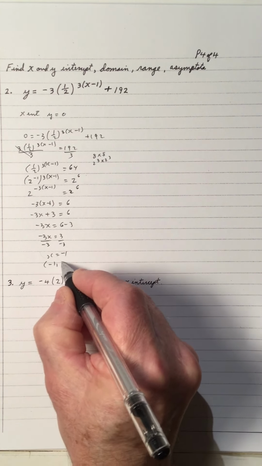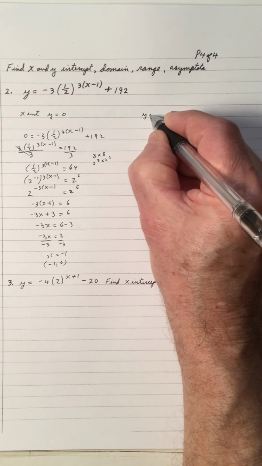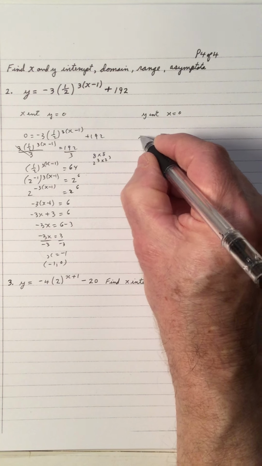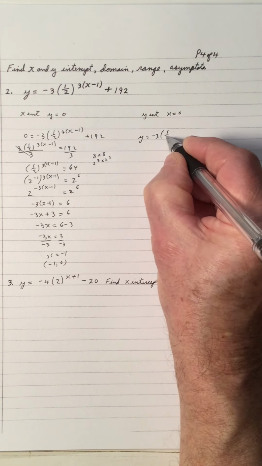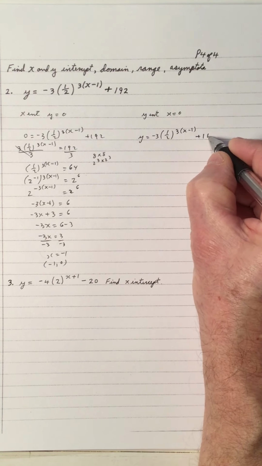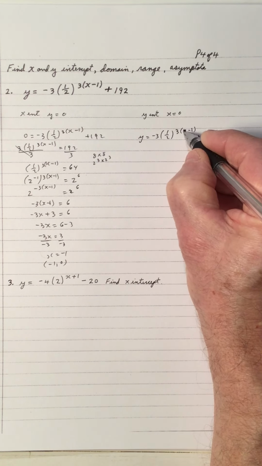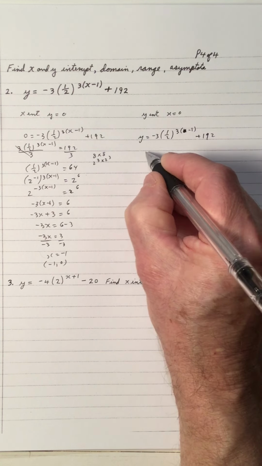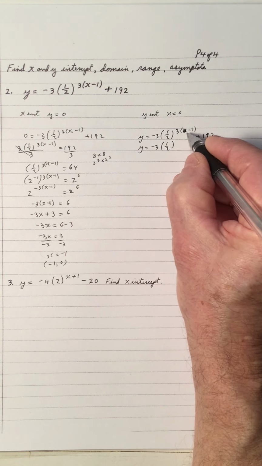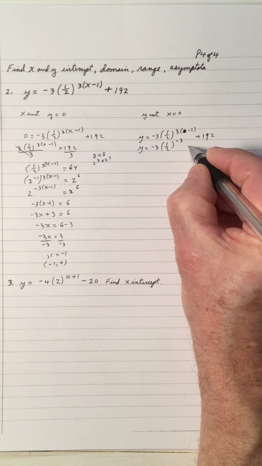So when x is negative 1, y is 0. That's the x-intercept. And we want the y-intercept, which we find by making x equals 0 in the equation. So y equals negative 3 times (1/2) to the 3x minus 1, add on 192. We make x equals 0, so put 0 in the place of x right there. So y equals negative 3 times (1/2), and 0 minus 1 is negative 1 times 3, so that's a negative 3.